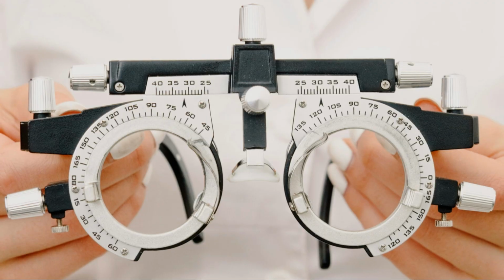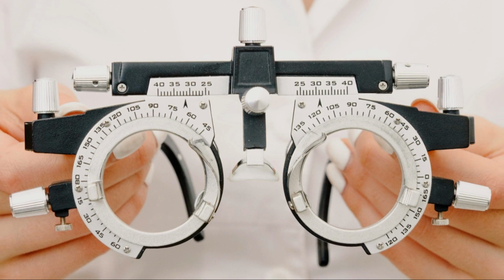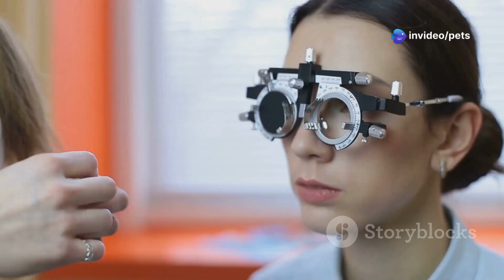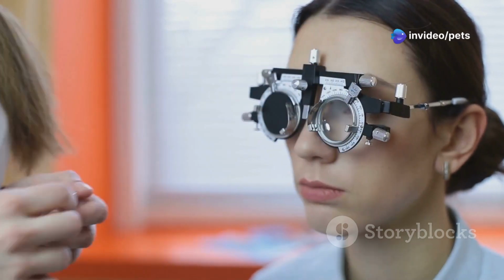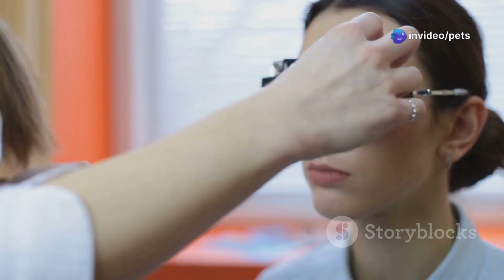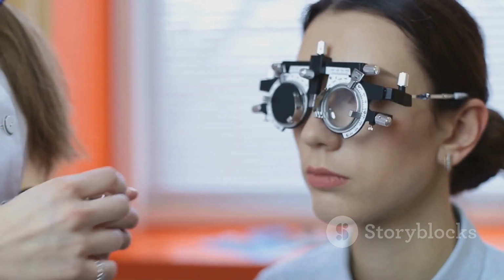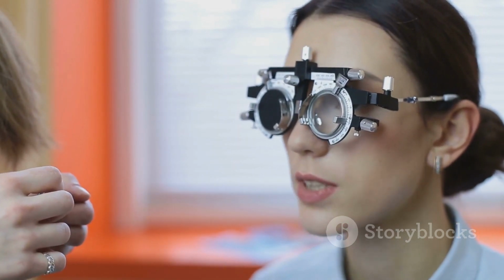target. The optometrist uses an instrument called a retinoscope, which projects a streak of light into the patient's eye. By adjusting the lenses within the retinoscope, the optometrist aims to neutralize the movement of the retinal reflex, indicating that the light is being focused correctly on the retina.